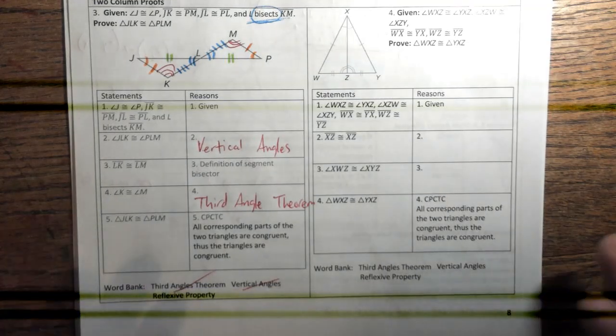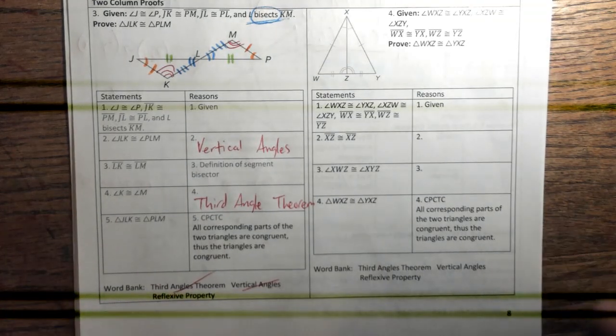Okay, number 4 on the right is the last you do. Please pause here. Try this proof. I'll wait 3 seconds, then let's see how you did.